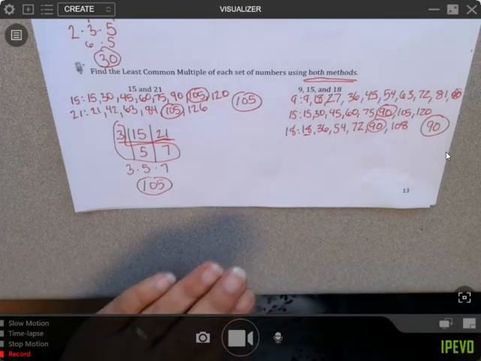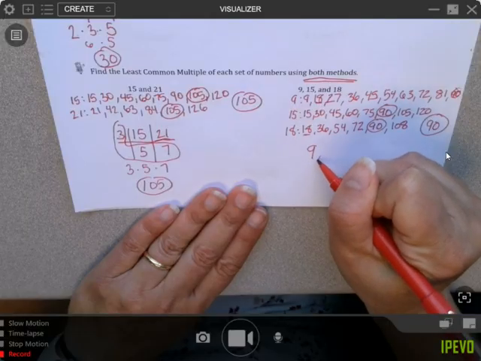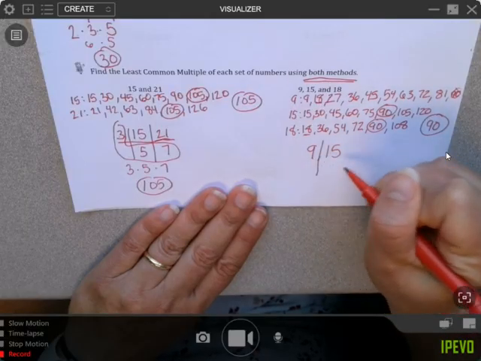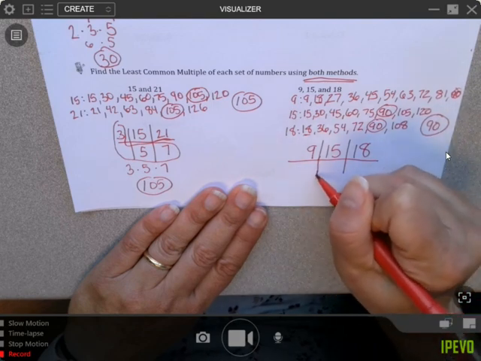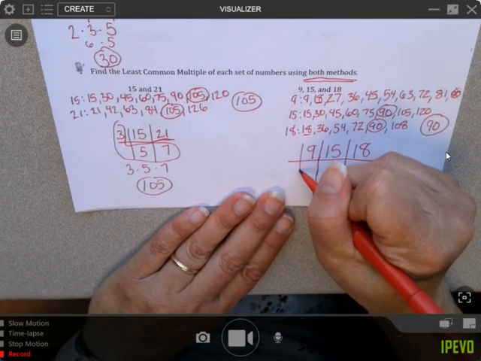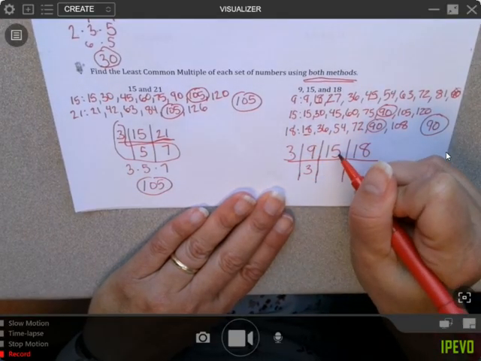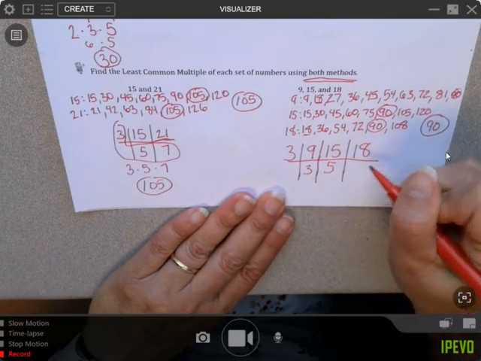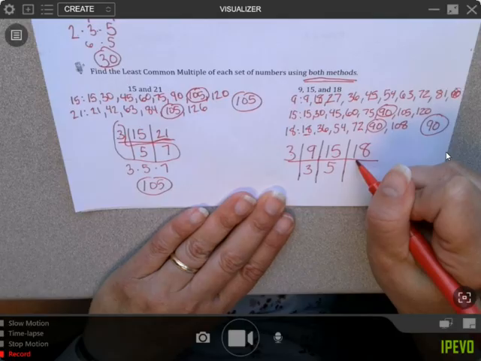Now let's see how that works with our table method. I've got my 9, my 15, and my 18. What number can I divide out of all three of those numbers? What factor should I divide out, Natalie? 3. 9 divided by 3 is 3. 15 divided by 3 is 5. 18 divided by 3 is 6.